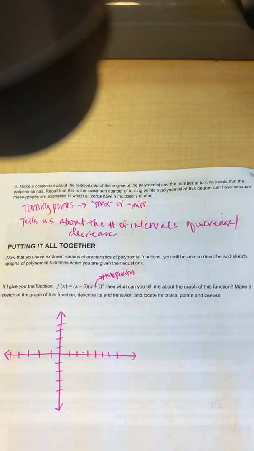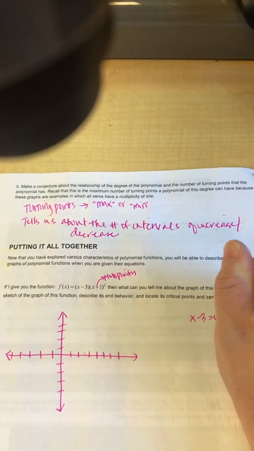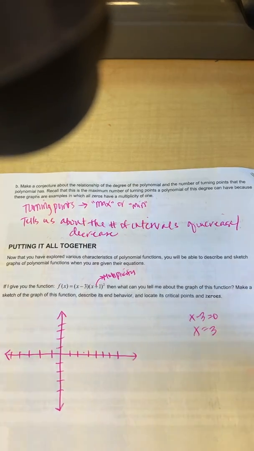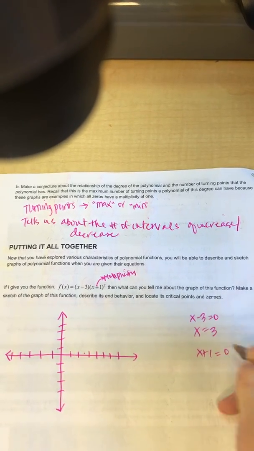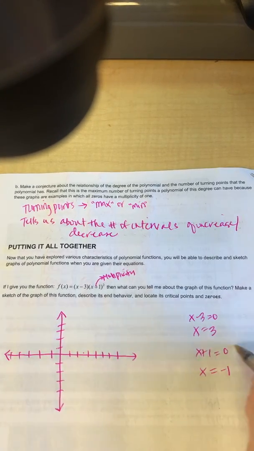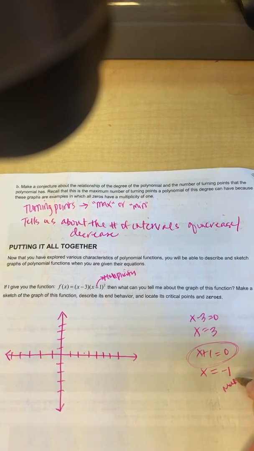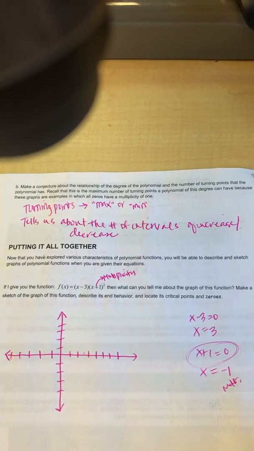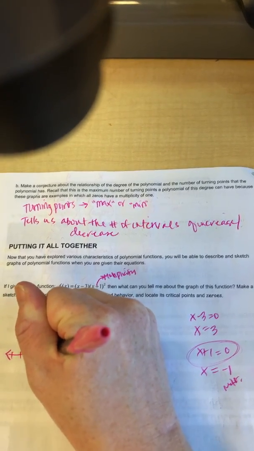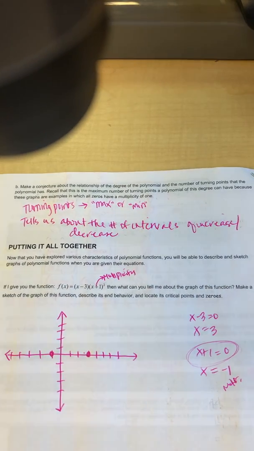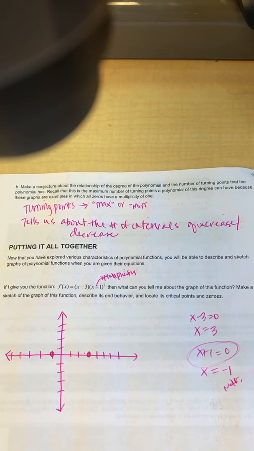This is a rough sketch. Sorry about that. All right, so if I have x minus 3 equal to 0, what's that going to give me for my 0? 3. And if I have x plus 1 equal to 0, I'm going to get x equals negative 1. But I had a square on this one, right? So this is going to have the multiplicity. At negative 1, it's going to bounce off. It's also going to hit at 3. So I can sketch those zeros.